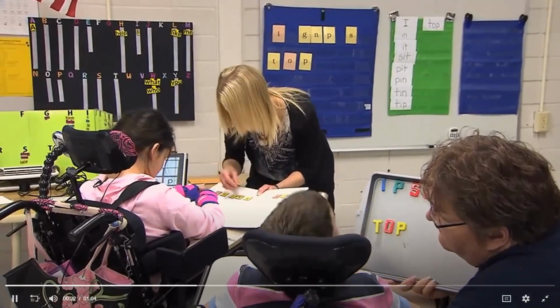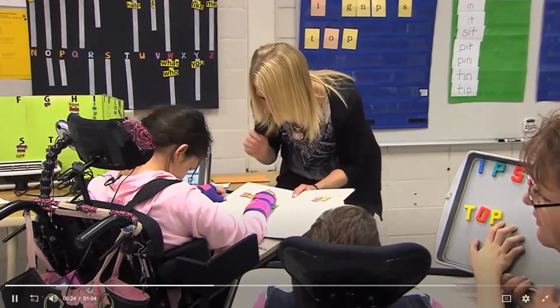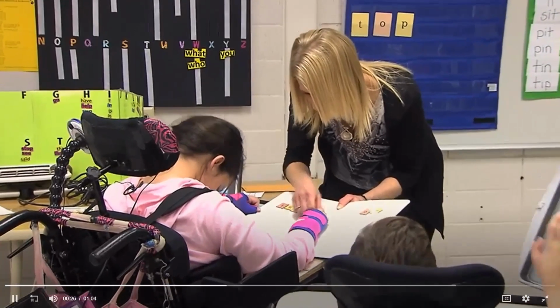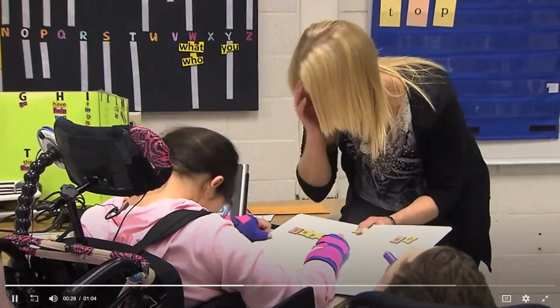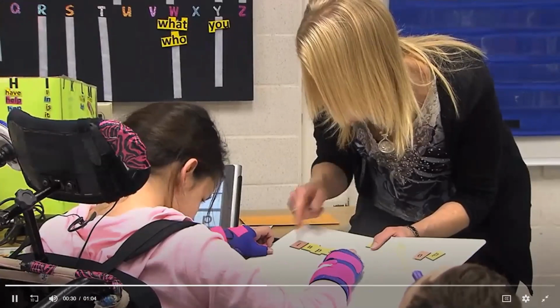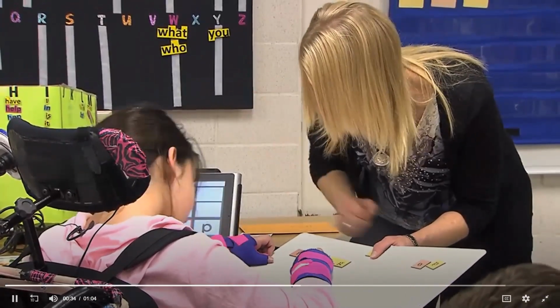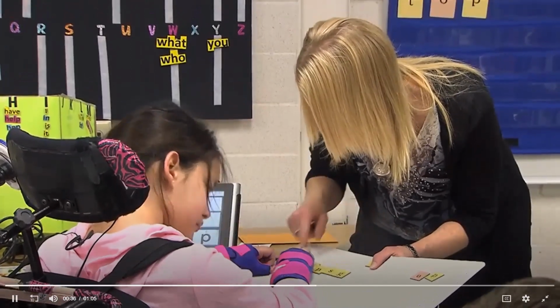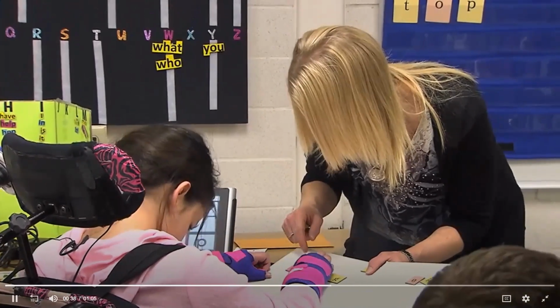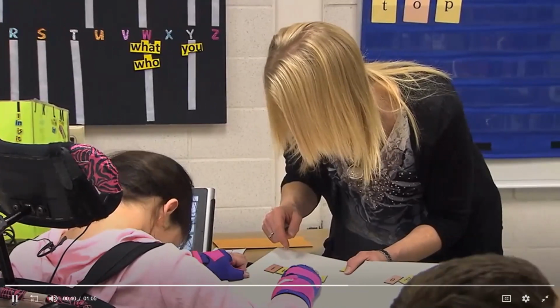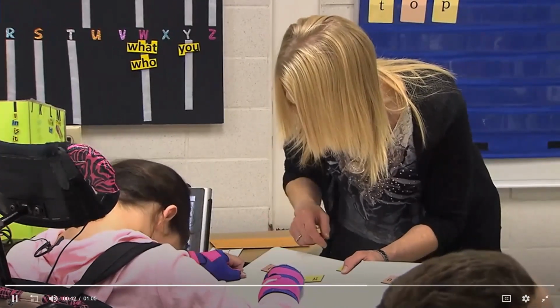Okay. And what do you want to put instead to make pop? Taking the T off, so I'll put that one up here. What letter do you want to change it to? You can use your hands to pick. We're looking for the one that says pop. Do you know which one it is? You can grab it, pull it down. Nice, good job.